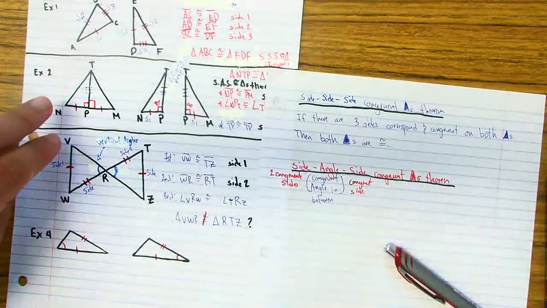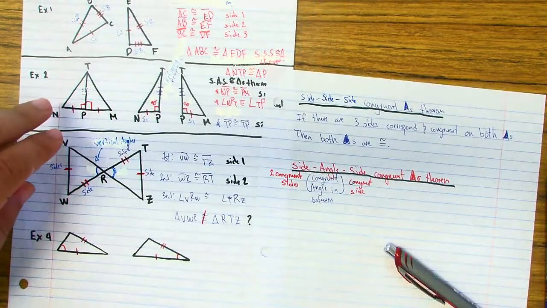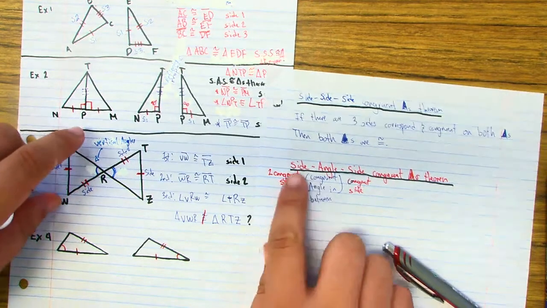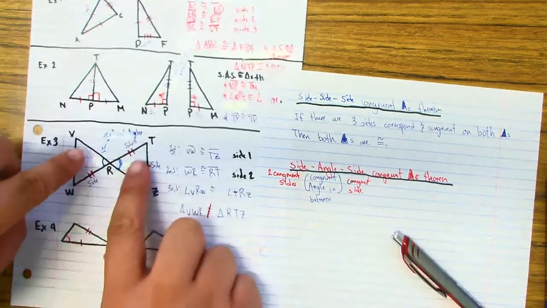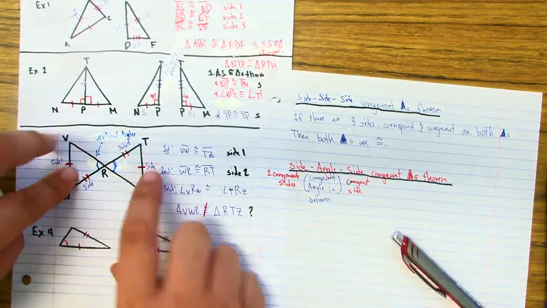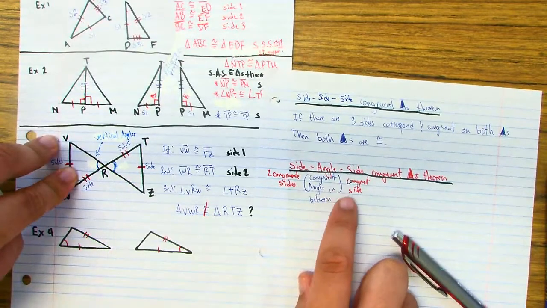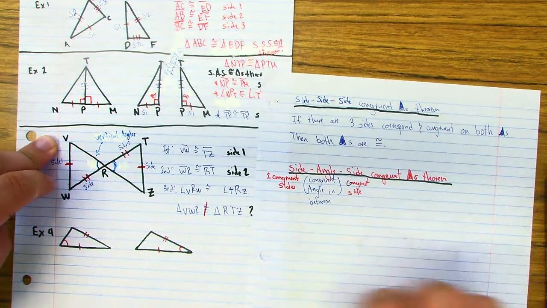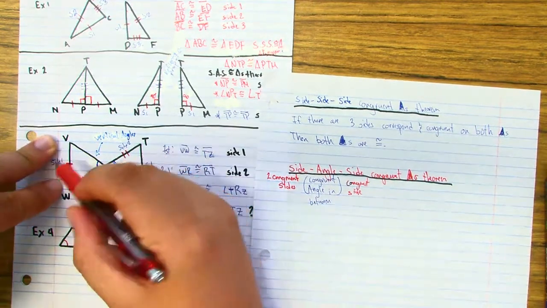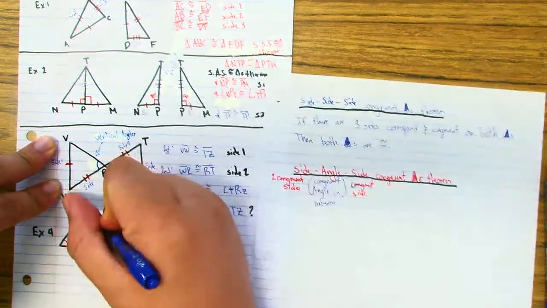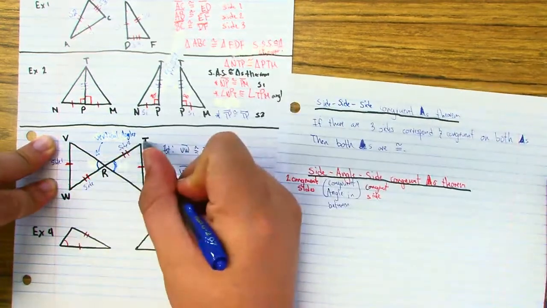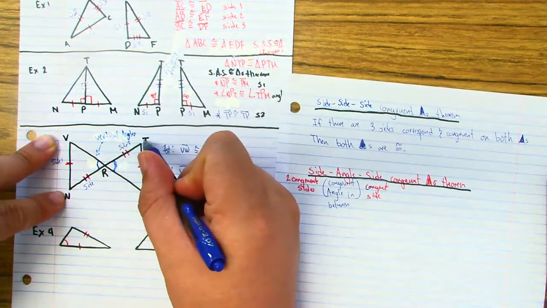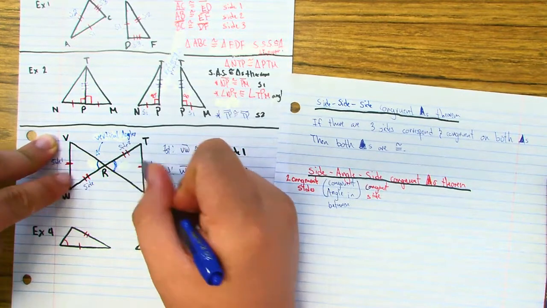The side angle side theorem states that you need two congruent sides, which we have. That's not false, right? But the congruent angle has to be in between those two sides. For this to be valid, you need congruent angle W and angle T, because angle W and angle T are in between those two sides.